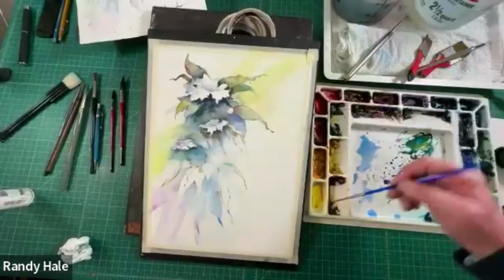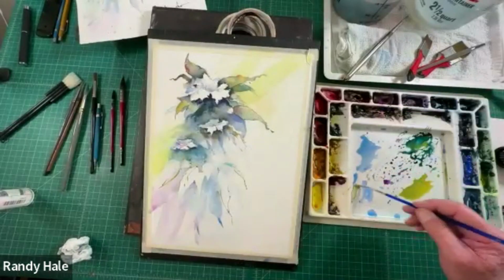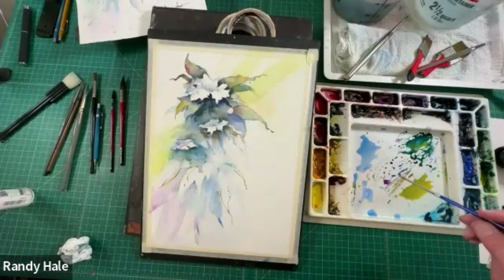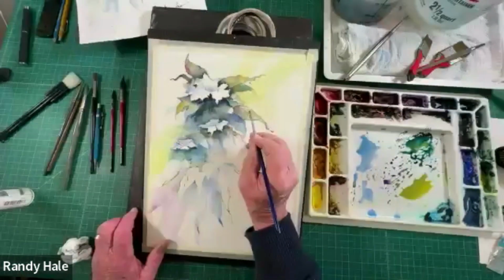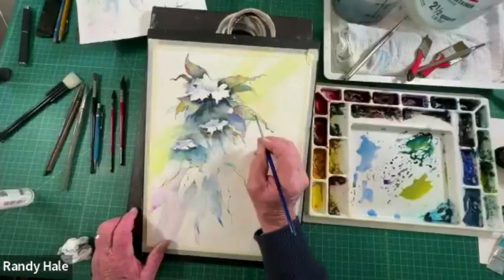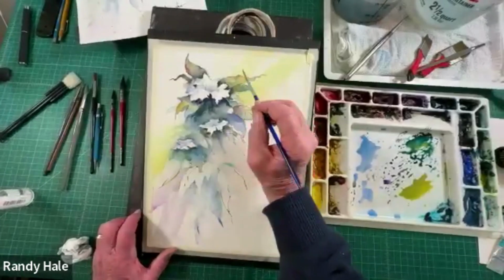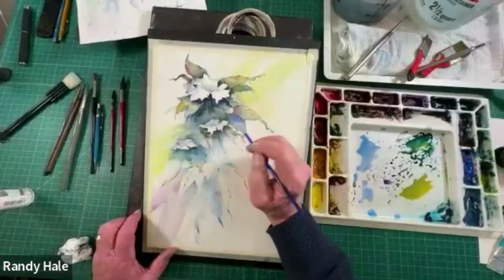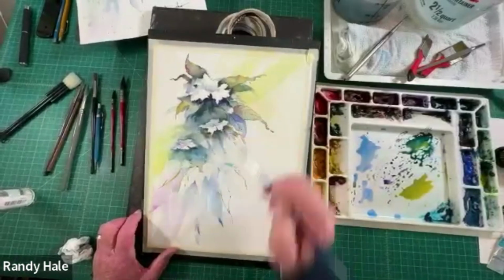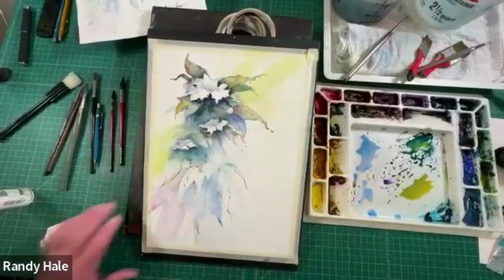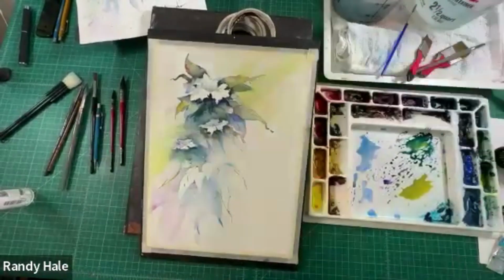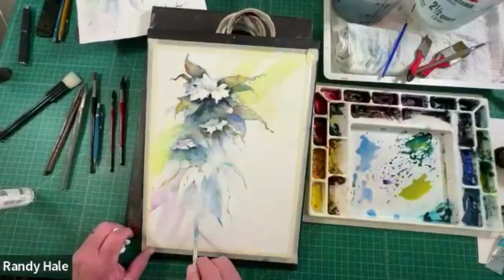We can always come back in and get a little bit of burnt sienna mixed with that and pop in some of the veins on a couple of these. Don't be too, just very subtle. And it just kind of creates a nice little suggestion of these leaf shapes. Try not to put your hand in the wet paint like I just did.